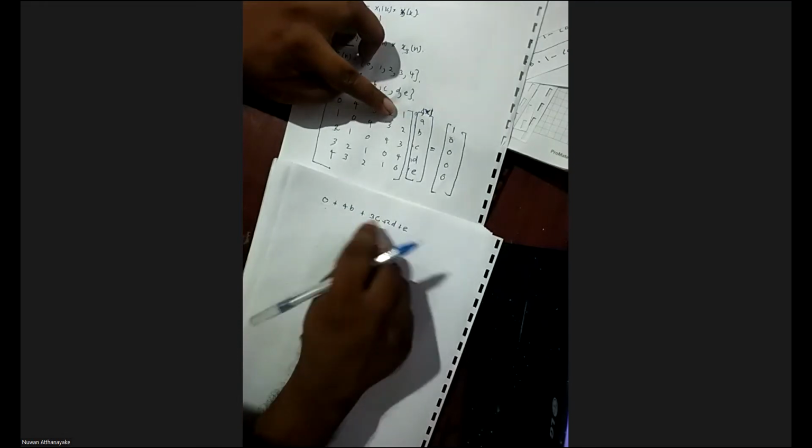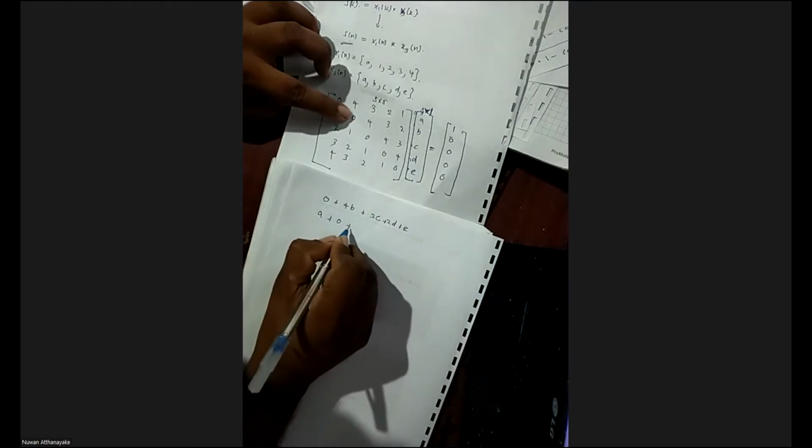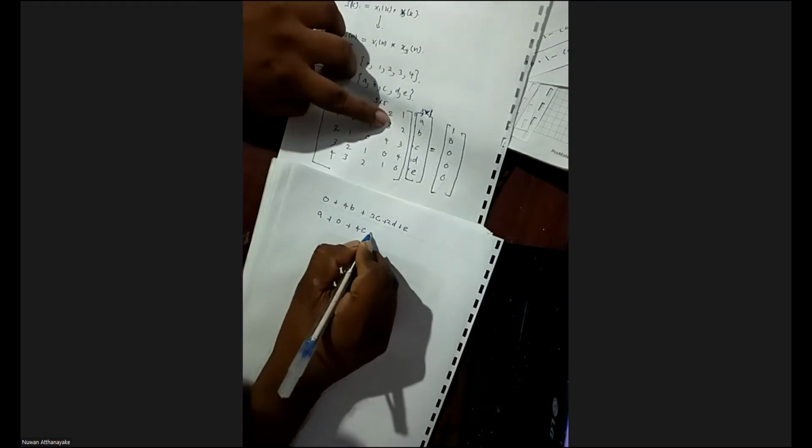So I take the first row. 0 is multiplied by A, so you have 0. 4 is multiplied by B, 4B, 3C, 2D plus E. Now the next row: 1 by A, 0 into B, 0, plus 4 into C, 4C, 3 into D, 3D, 2 into E, 2E.